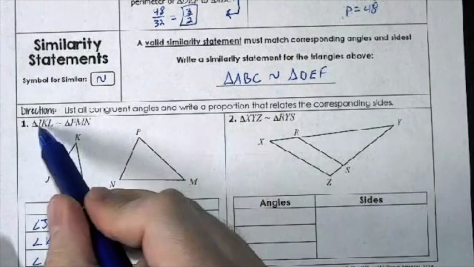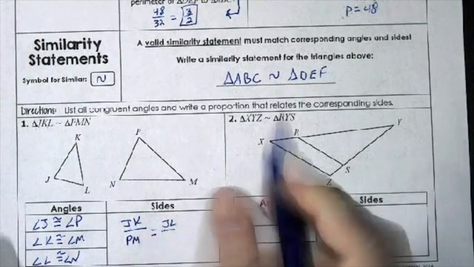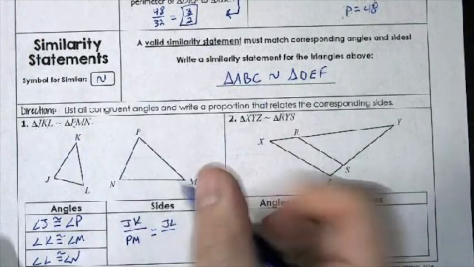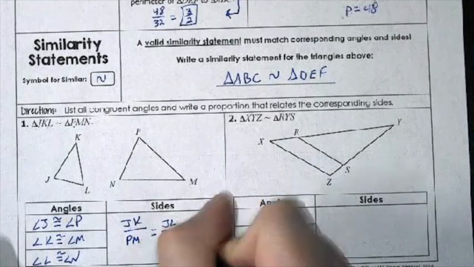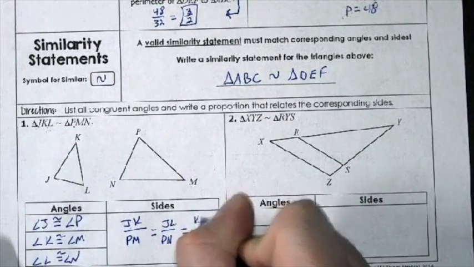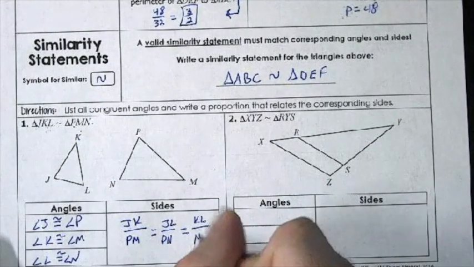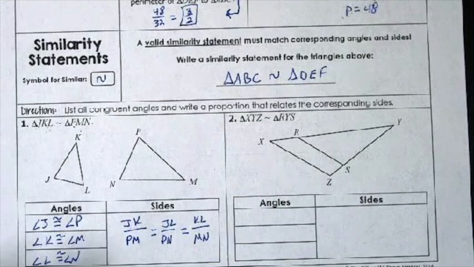And I'm going to say that is equal to side JL, which is the first and last letter in our similarity statement, over the first and last letter in our second triangle, which is PN. And finally, the last 2 letters of the first triangle, KL, over the last 2 letters of the second triangle, MN.